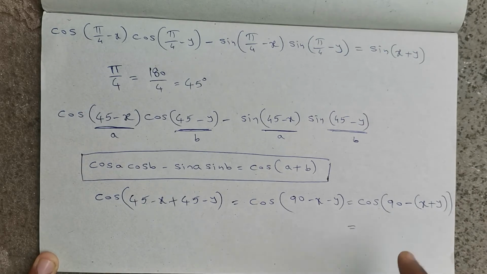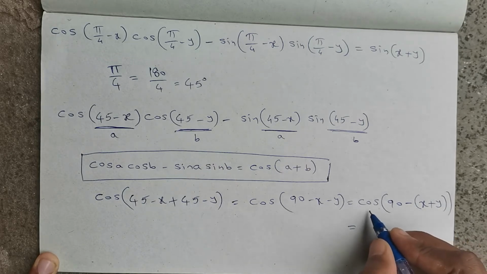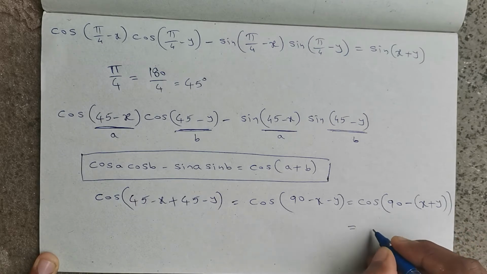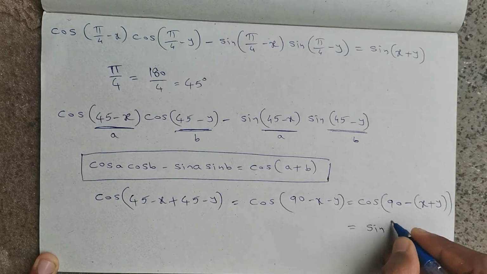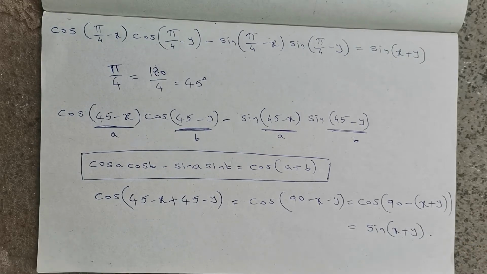Now this is in the form of cos of 90 minus theta, which is sin theta. So cos of 90 minus (x plus y) will become sin of (x plus y). Hence proved.